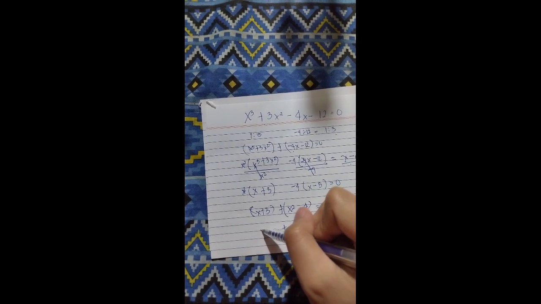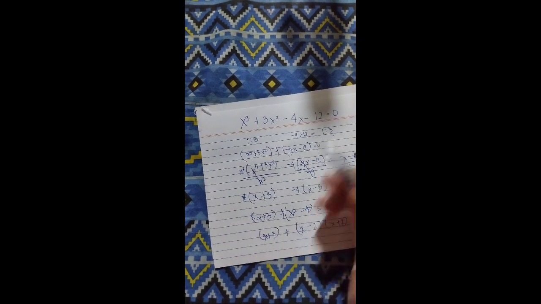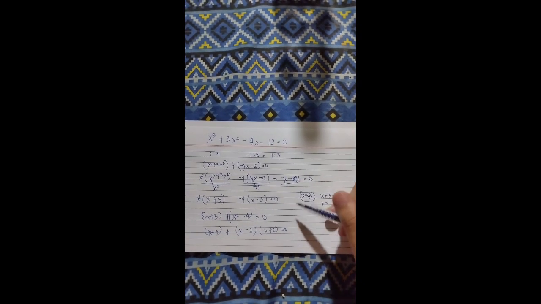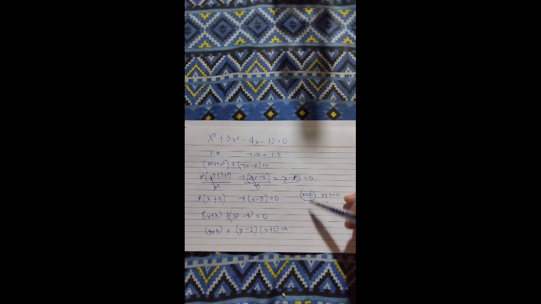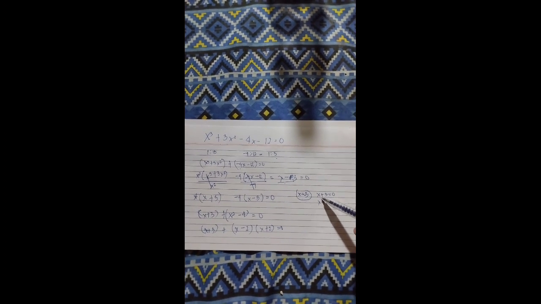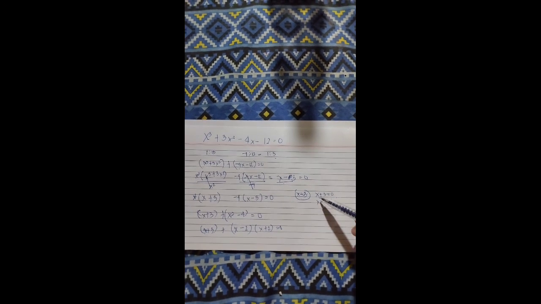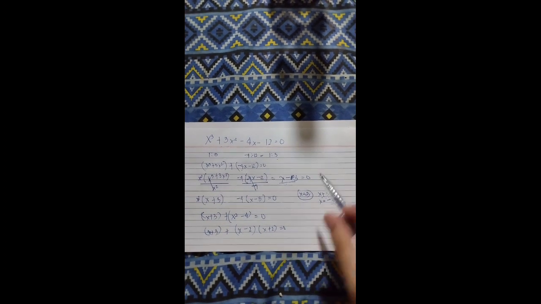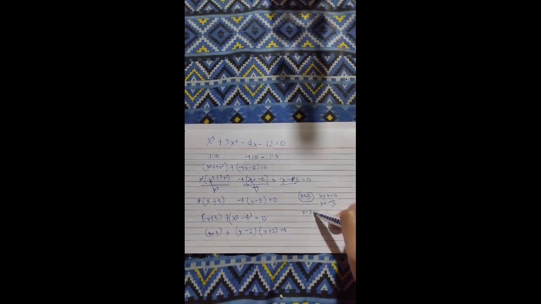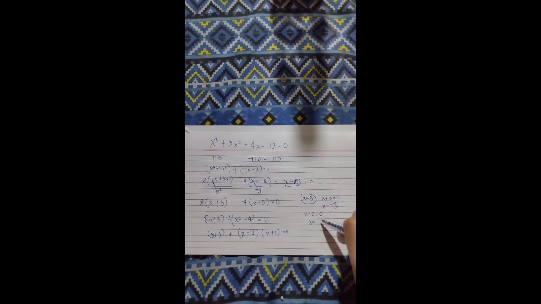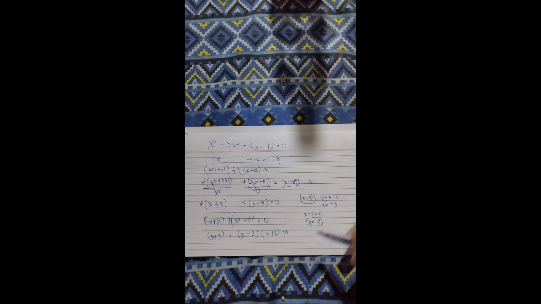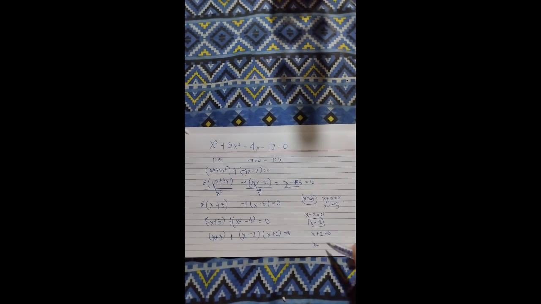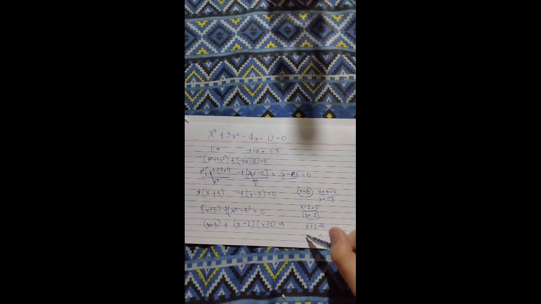Then copy the x plus 3. So our x is, x equals to negative 3. So how do we get the negative 3? Just write it: x plus 3 equals to 0 and transpose the positive 3. So negative 3. Then we have x minus 2 equals to 0, so x equals to positive 2. And x plus 2 equals to 0, so x equals to negative 2.